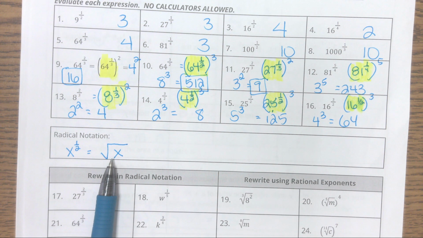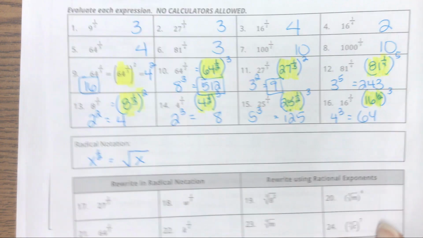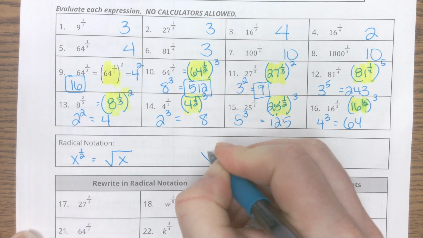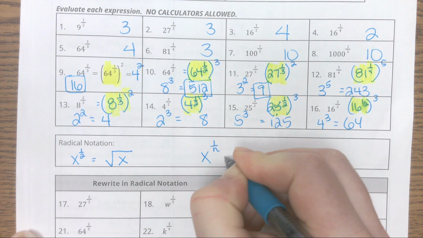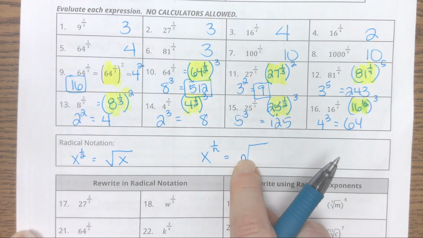You can do any of the roots. What they do is there's just a little number in the corner, okay? So x to the 1 over n, there's something called the nth root. So put a little n in the corner of that root symbol.